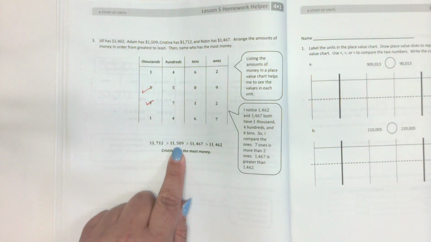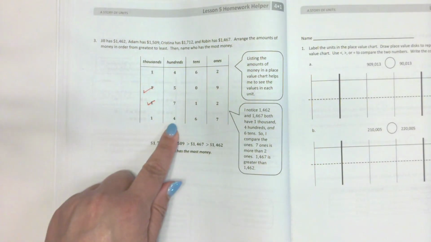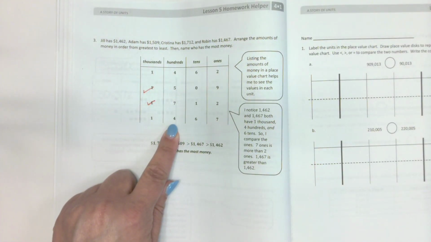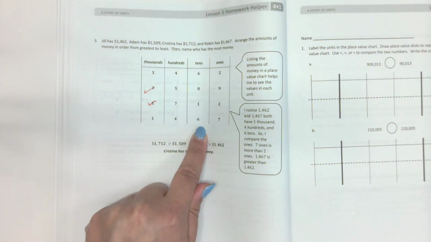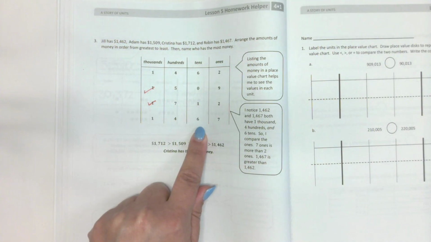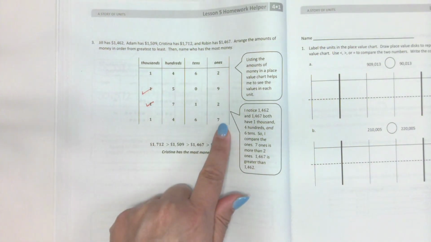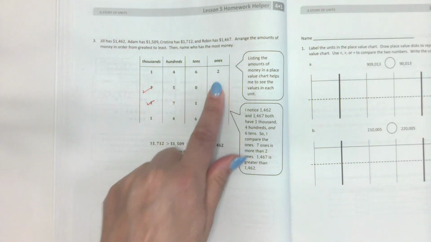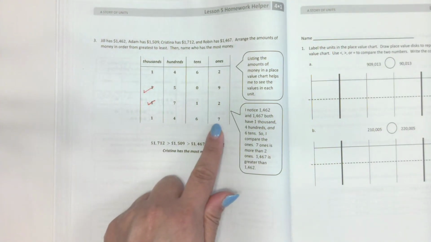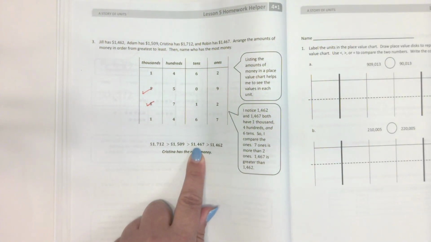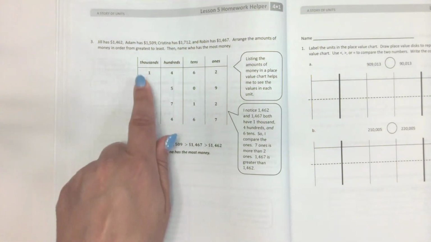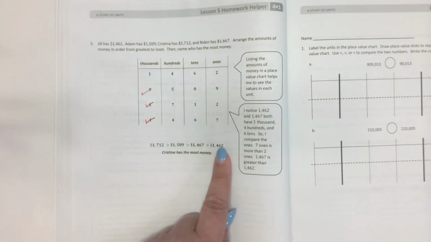Now, what comes next? This one has 4 in the hundreds, and this one has 4 in the hundreds. So how do we find out what comes next? We need to go to the next place value column. Go to the tens. Well, this one has 6 tens, and this one has 6 tens. It's the same again. So we need to check the ones place. This one has 2 ones, this one has 7 ones. I know that 2 ones is less than 7 ones. That means this one comes next. 1,467, and that's why they wrote it here. That means the one that's the least is 1,462. So that one's written last.